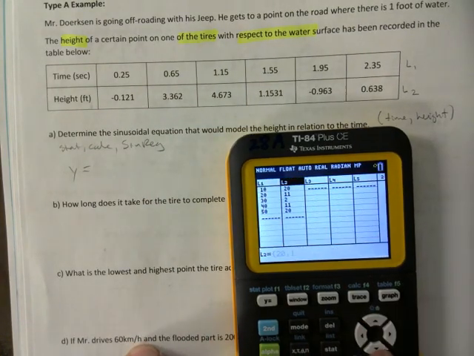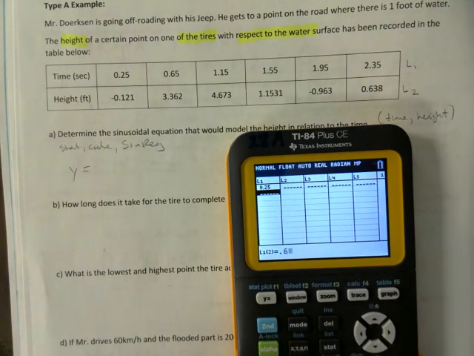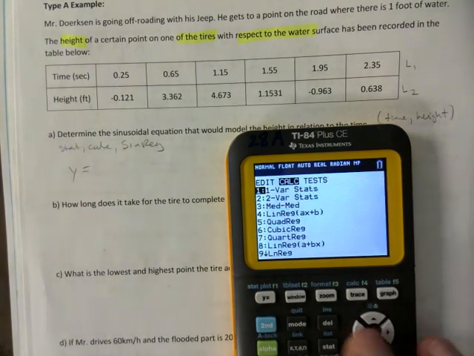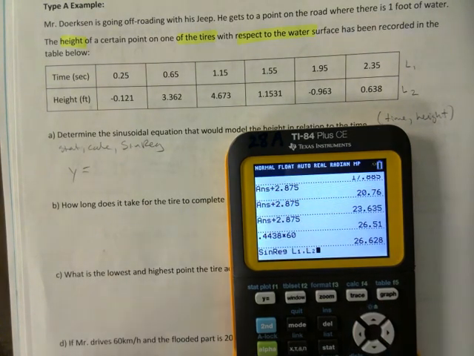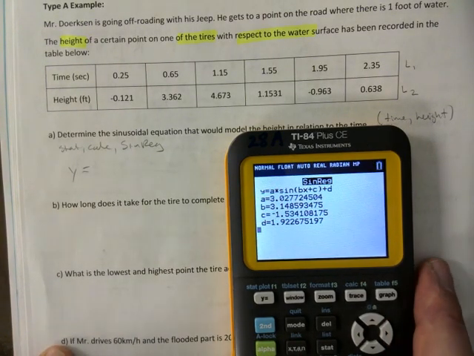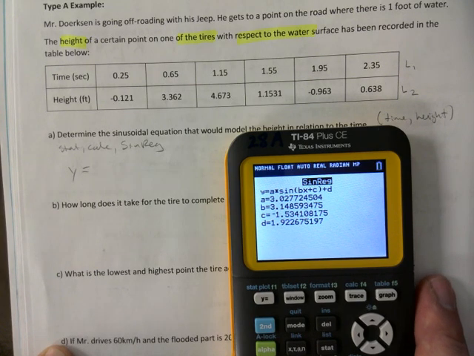Stat, edit, and you know what to do. This is what I get.